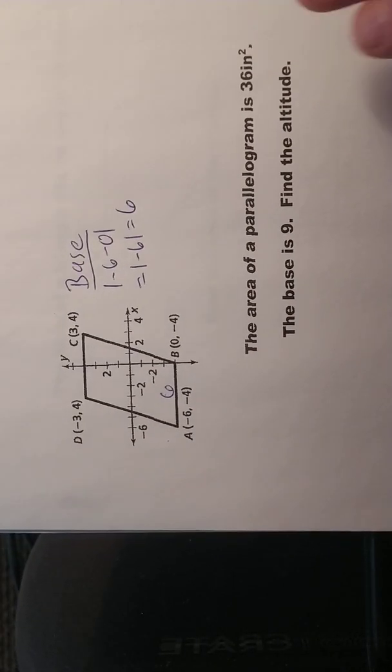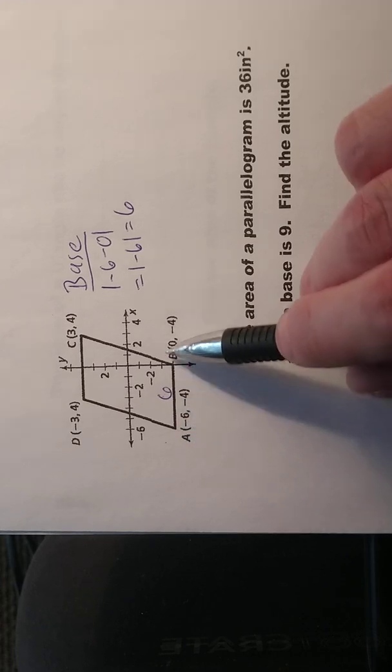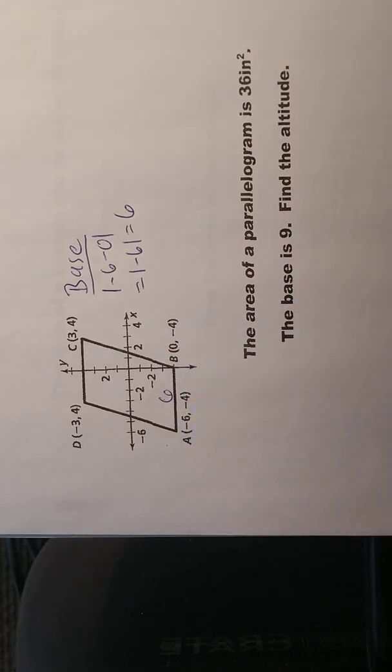And you could, if you wanted to, just go from -6 to 0 and find that distance. That's all you're looking for.